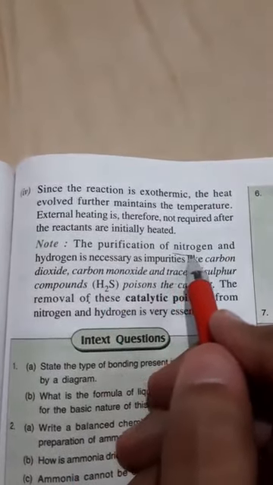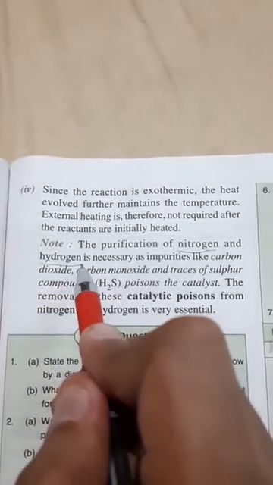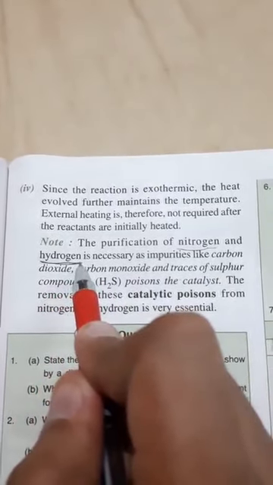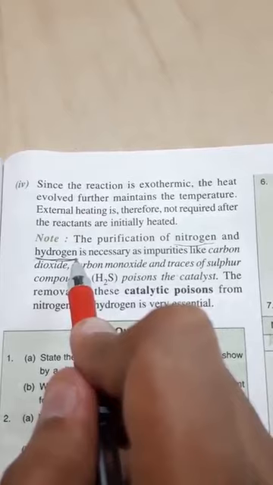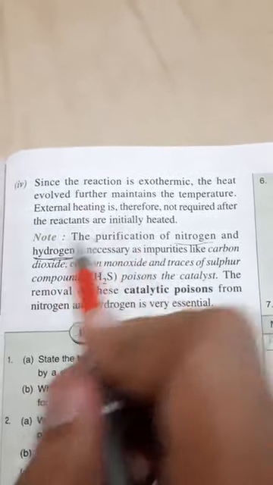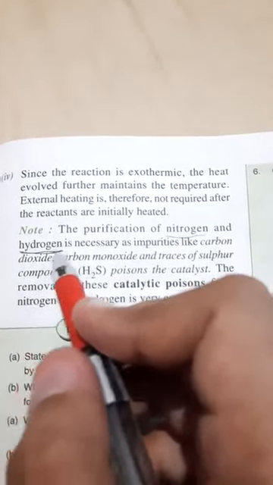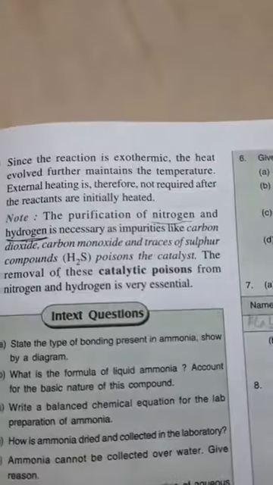Nitrogen we have taken from the fractional distillation of air, hydrogen from the Bosch process. In ninth class we prepare water gas and remove carbon monoxide from that. Carbon monoxide is first converted to carbon dioxide, then with the help of KOH we convert it into K2CO3, which is removed, and we are left with hydrogen. That is the Bosch process.